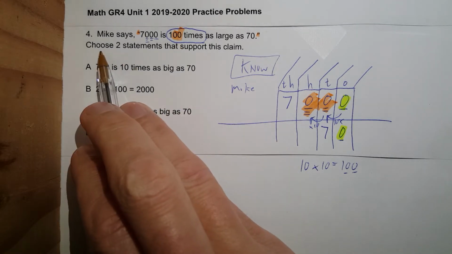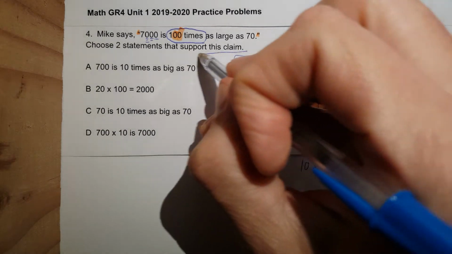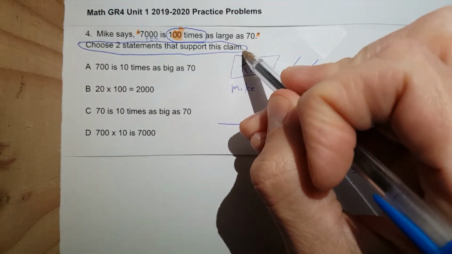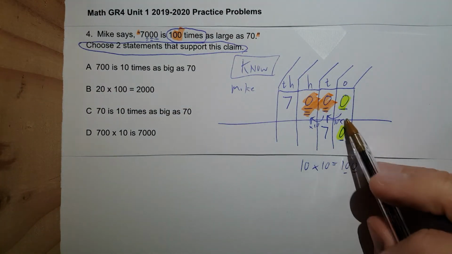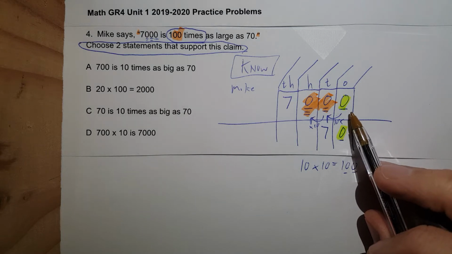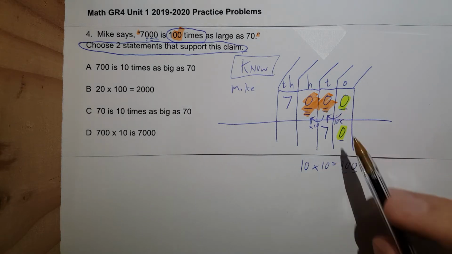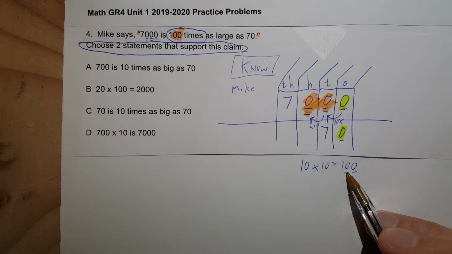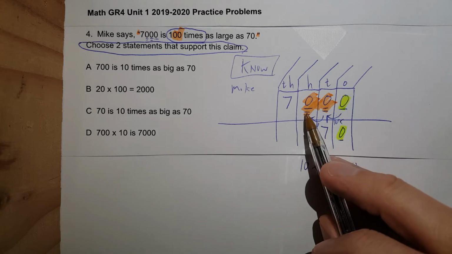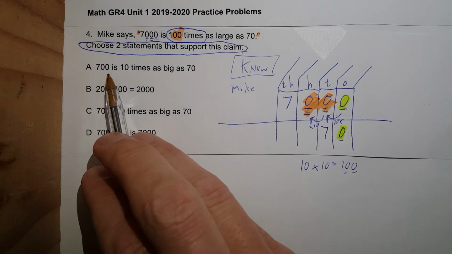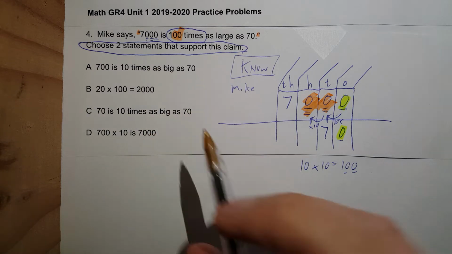All right? We need to choose two statements that support this claim. And all we are doing is looking at the zeros. Okay? So if it's 10 times bigger, you add 1 zero. If it's 100 times bigger, you add 2 zeros. So let's see. 700 is 10 times as big as 70.